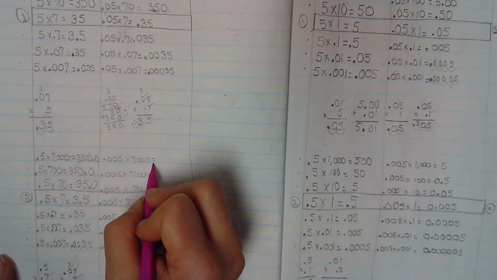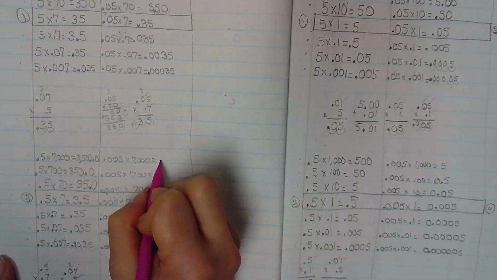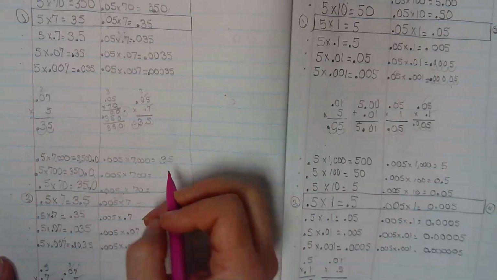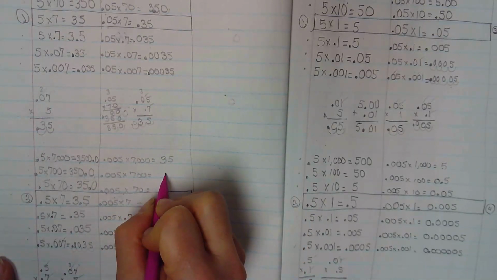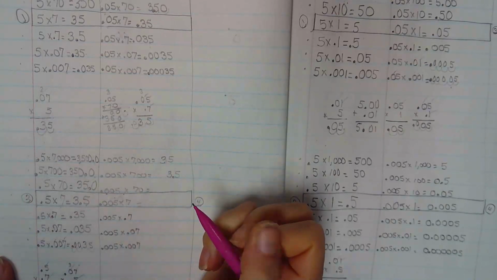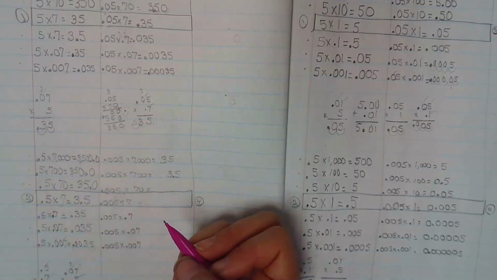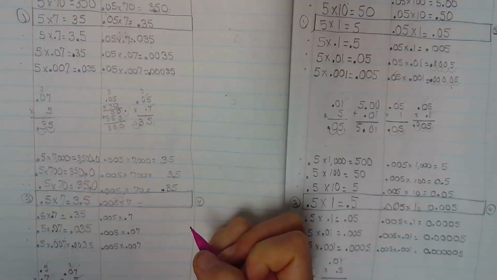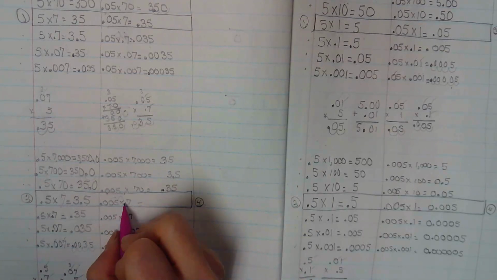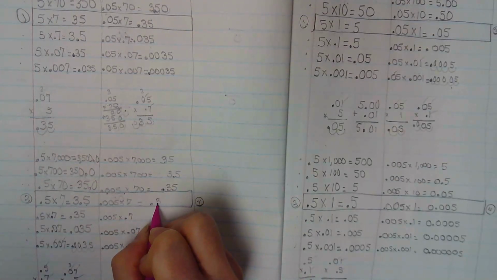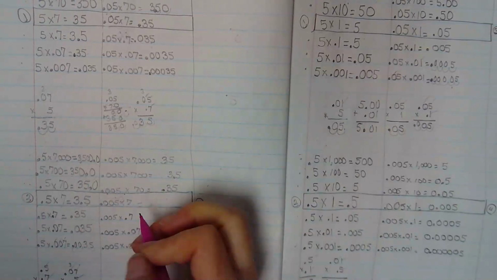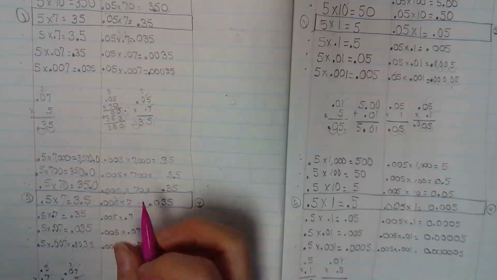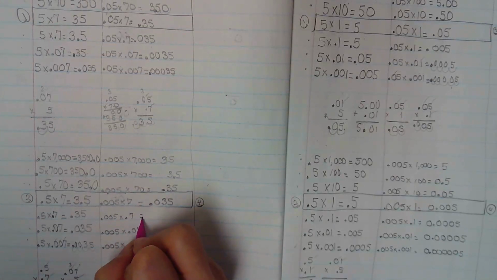5 hundredths times 7,000, that comes out to be 35. 5 hundredths times 700, well, that is 3 5/10. 5 hundredths times 70, ooh, wow, that is 35 hundredths. 5 hundredths times 7 is 35, ooh, not enough zeros, 35 hundredths. 5 hundredths times 7 tenths. 1, 2, 3, 4 places past the decimal.